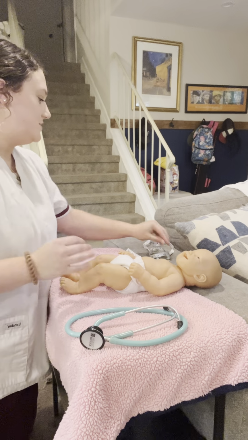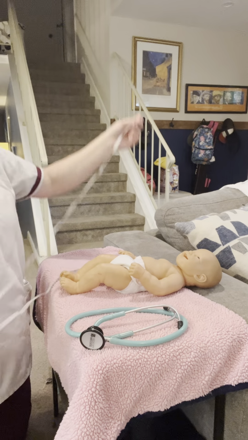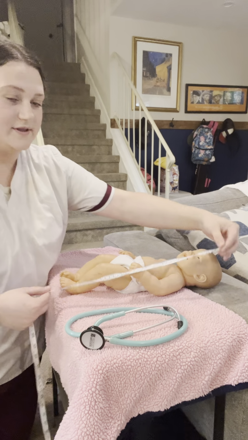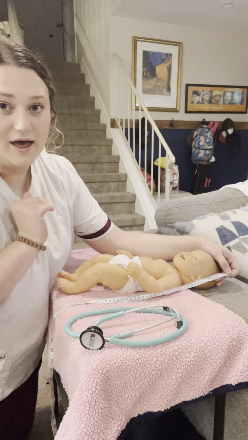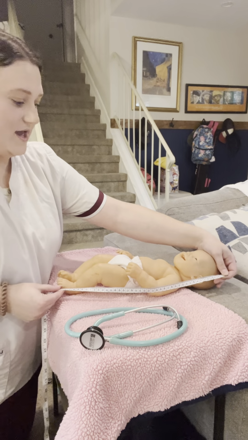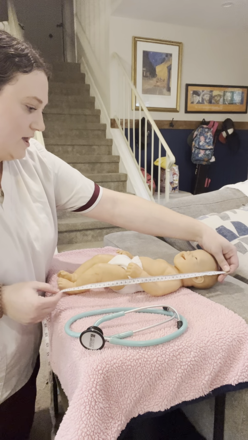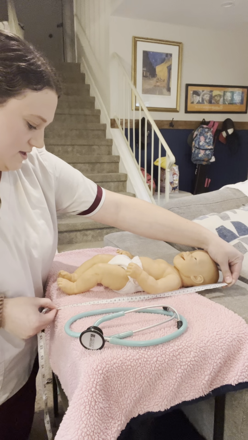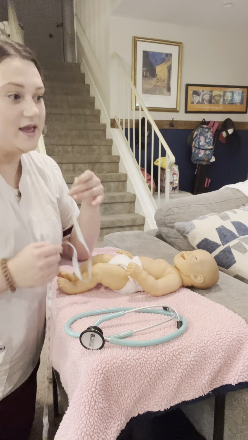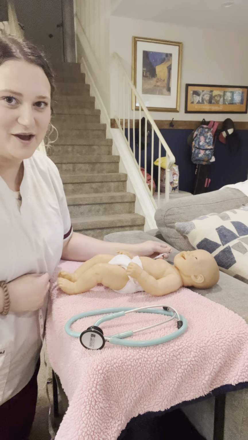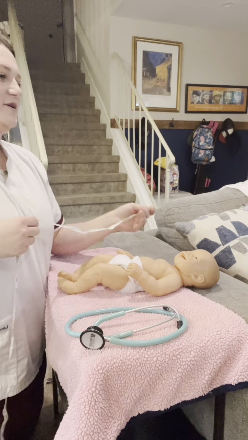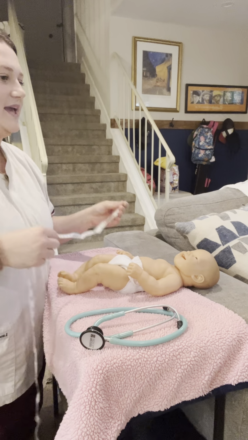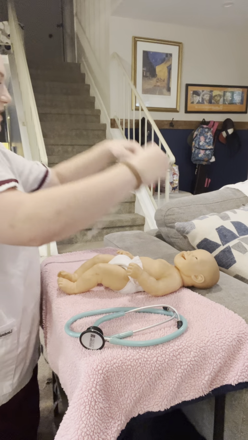So first I would do the length. So this starts from the top, I'll do on this side, the top of the baby's head all the way. They wanna curl up, so just trying to have them as straight as possible. You know, they'll be moving around. About 43 inches this baby is, which is not very accurate for a baby. And then I would also get the baby's weight and then head circumference.